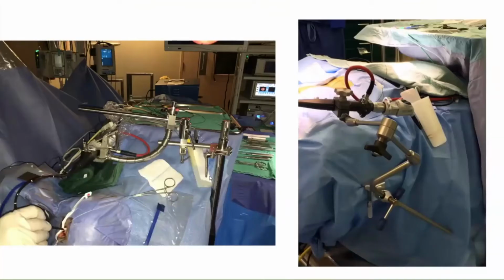For people who are really experienced, and that does not include me, you can hold the flexible endoscope in your hand, but generally speaking, what's most useful is to use this clamp system, which is what we use here. This is our setup here at AFCH. Other places have this. Same principle.